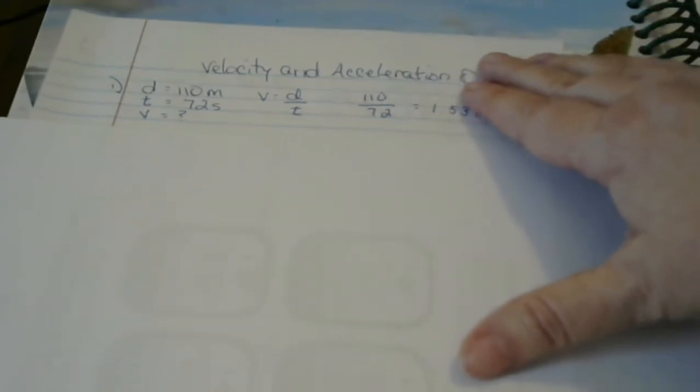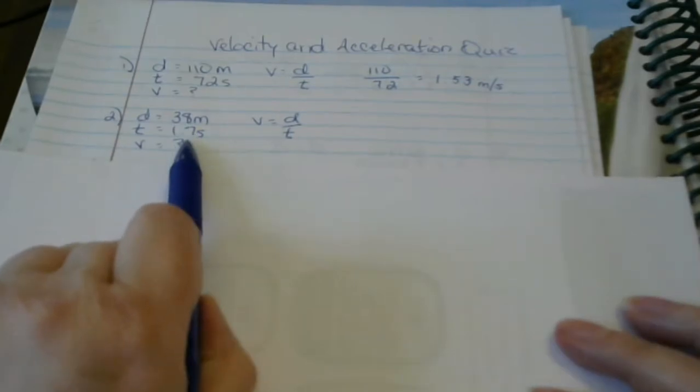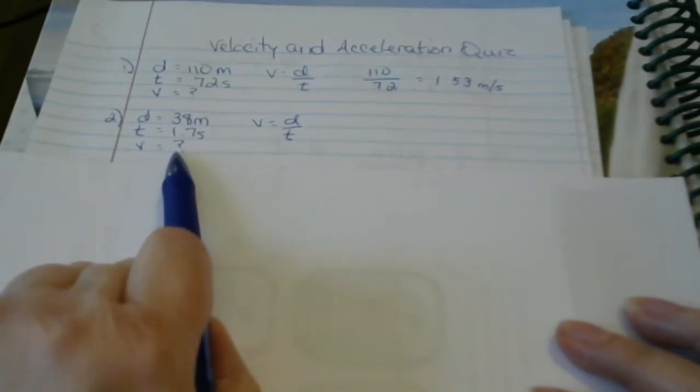Your next one, you want to find the velocity when you have a baseball that's thrown 38 meters in 1.7 seconds. So we're going to write down our givens. I think it's always helpful to do that because you can tell what you have so you can find the formula. It gives me distance is 38 meters, time is 1.7 seconds, and you're trying to find velocity. So you've got the same formula.